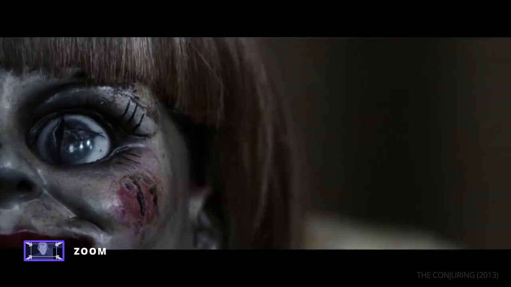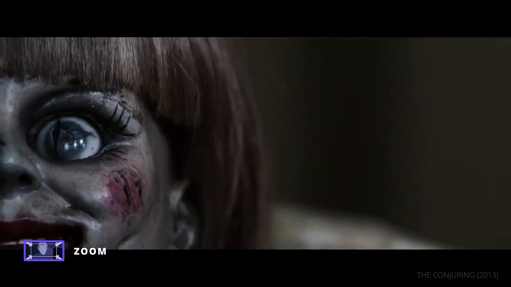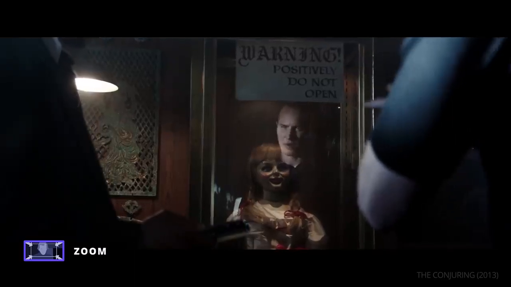You said she's a conduit. That's right. What does that mean? A very powerful demonic has latched itself onto her.